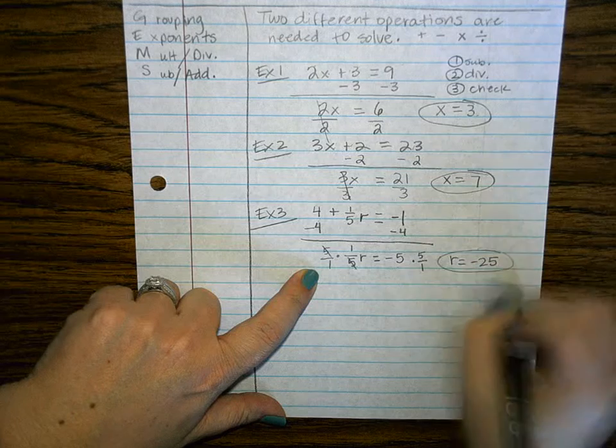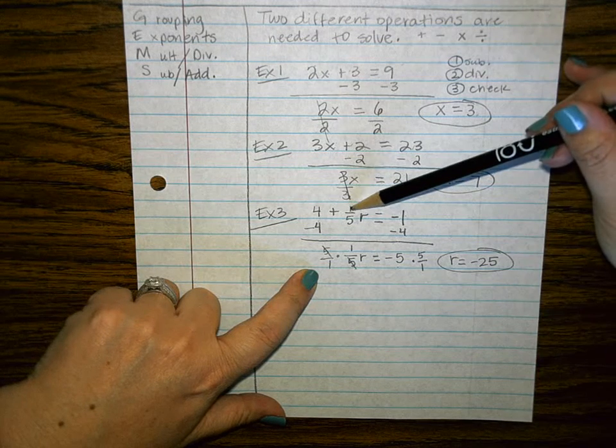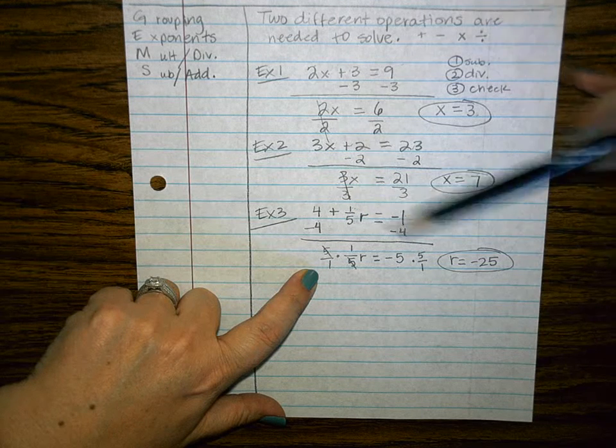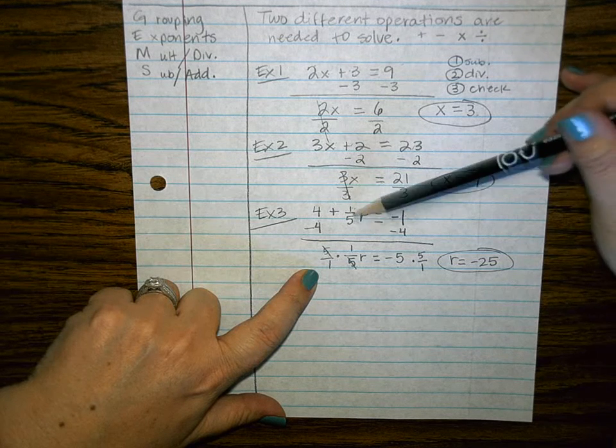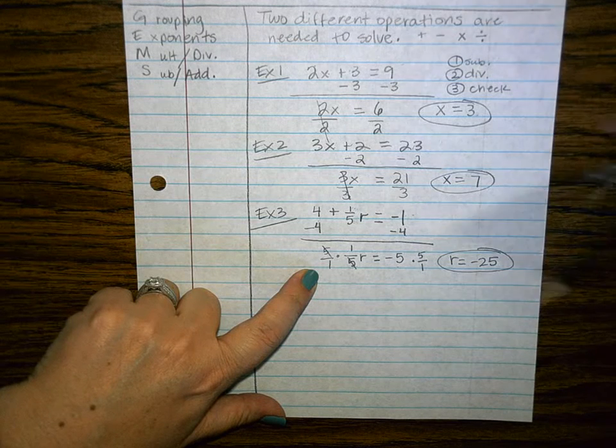Okay, should we check? Probably. So plug it back in here. What's -25 over 5? -5, right? 1/5 of that. And 4 plus -5 is -1.